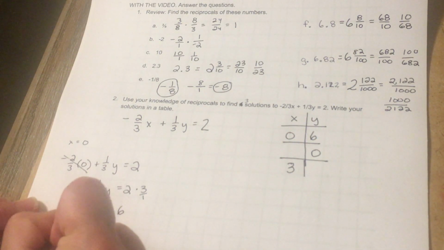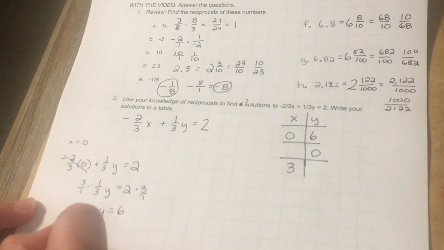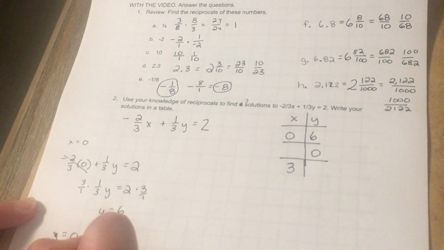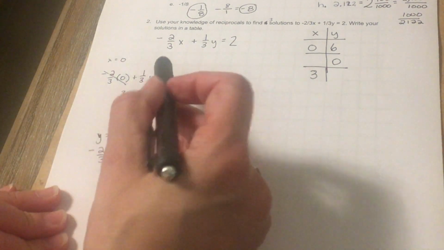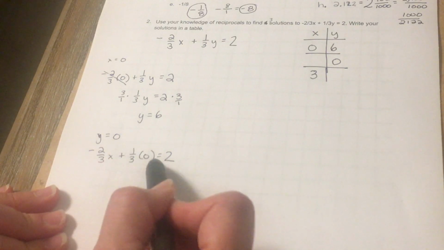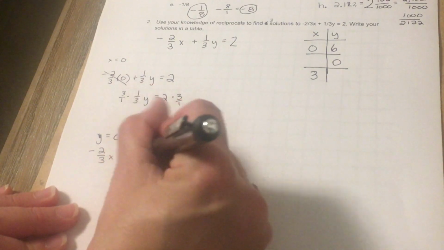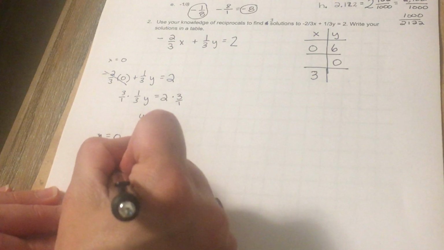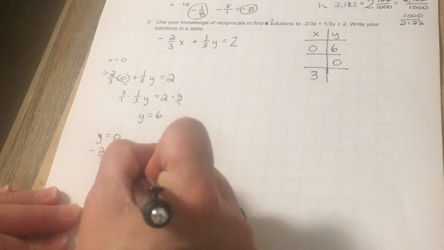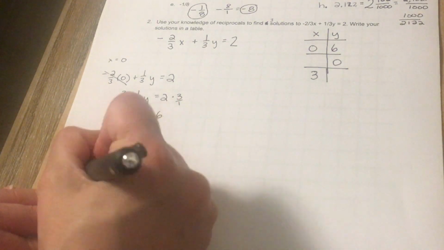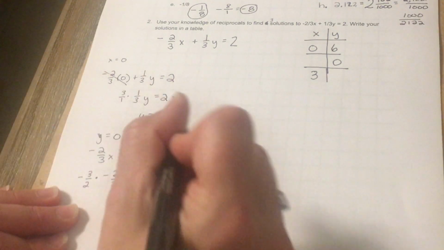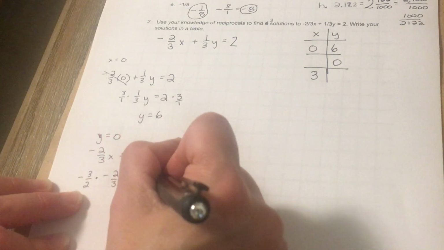Okay, let's try another one. Let's try y equals 0. So we'll have negative 2/3 x plus 1/3 times 0 equals 2. Okay, I slid a little low for us. There we go. So negative 2/3 x plus 1/3 times y is 0 equals 2. This is going to cancel out. So I have negative 2/3 x equals 2. Now I'm going to use that reciprocal, which is negative 3/2. And if I do it on the left, I got to do it on the right.